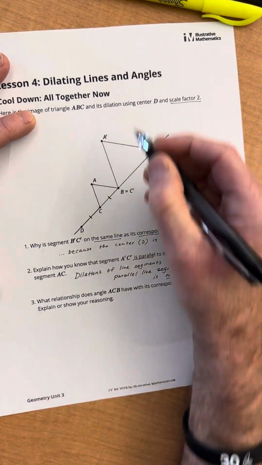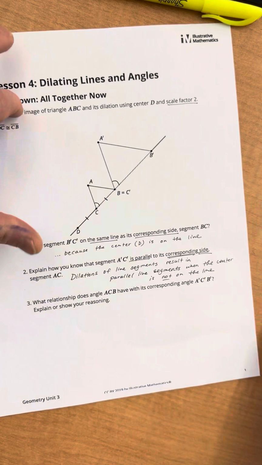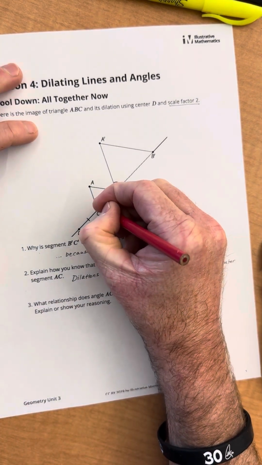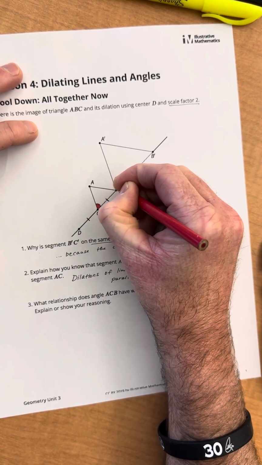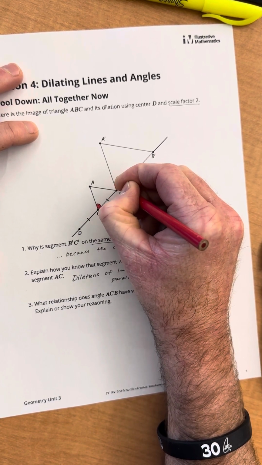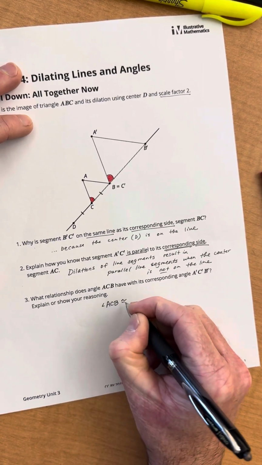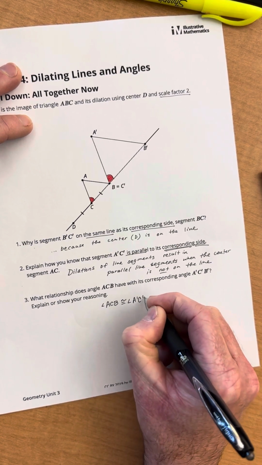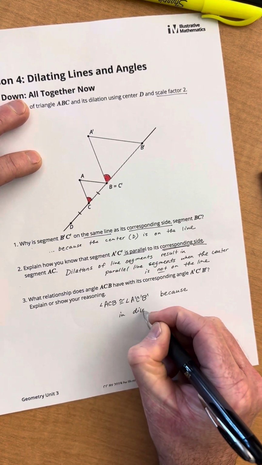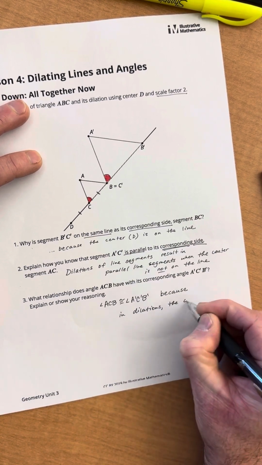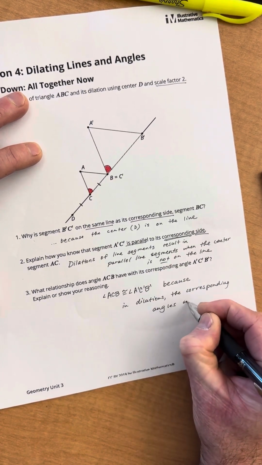What relationship does angle ACB have with angle A prime C prime B prime? Well, I'm coloring them both in red. So your answer to this is angle ACB is congruent to angle A prime C prime B prime. Because in dilations, the corresponding angles are congruent.